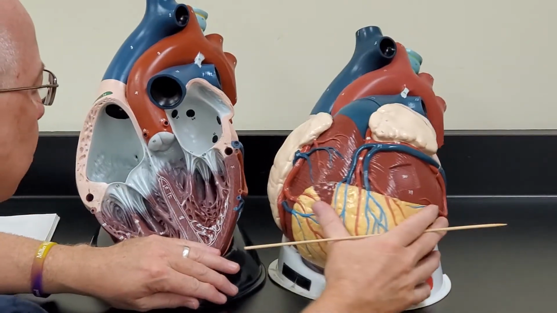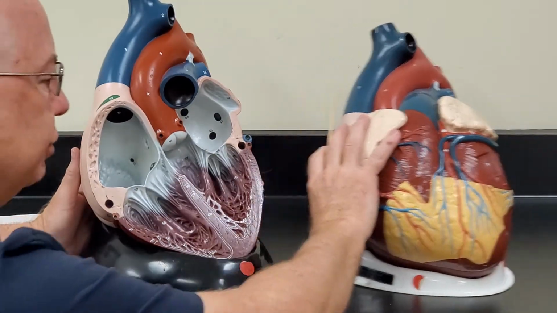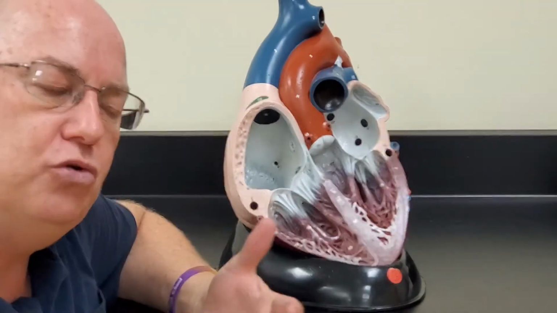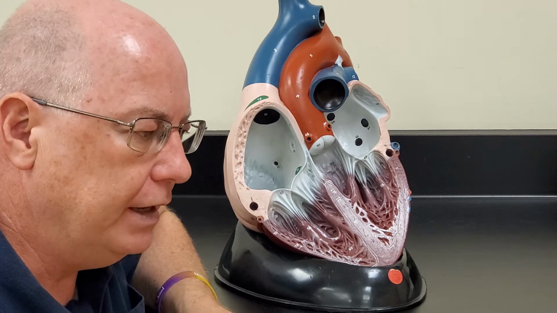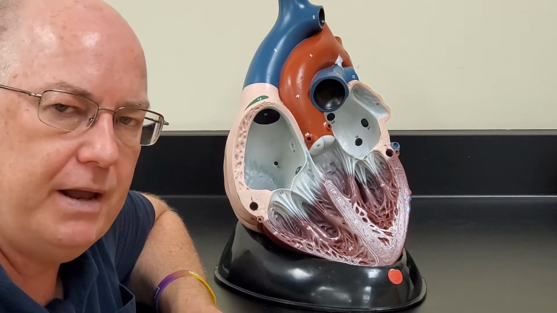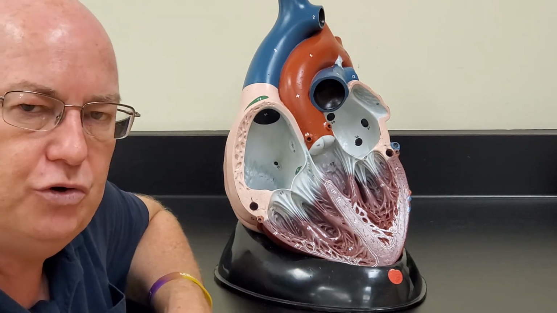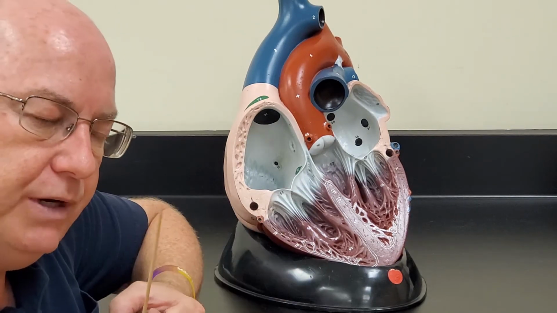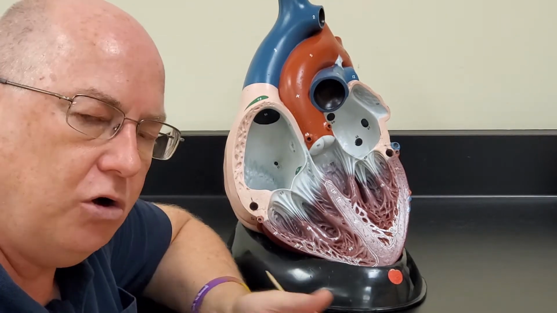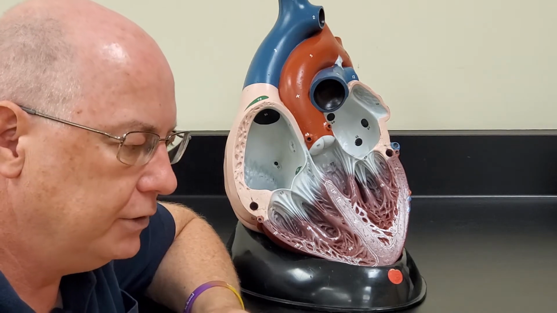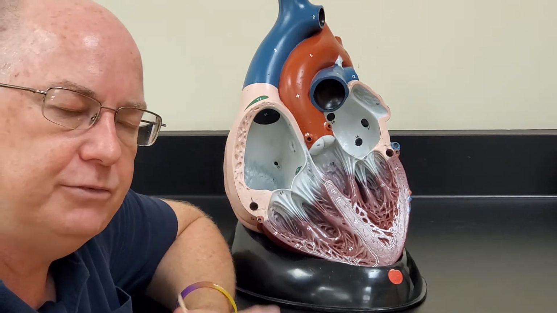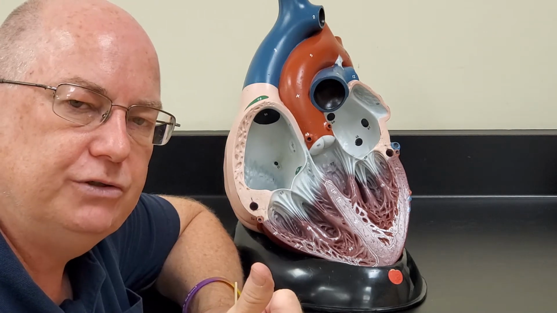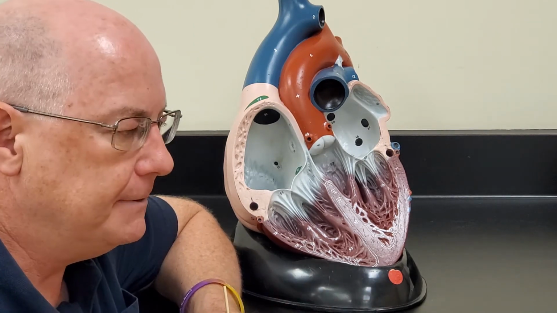Now, one last thing I want to show you, and I'm going to use this model, so let me push that one out of the way. Our heart has its own conducting system. In part 1 A&P, we learned a lot about action potentials. Due to the flow of sodium, potassium, and calcium, these ions bring voltage with them into cells and alter the voltages. There are two types of excitable cells, or cells that can conduct action potentials: muscle cells and neurons.